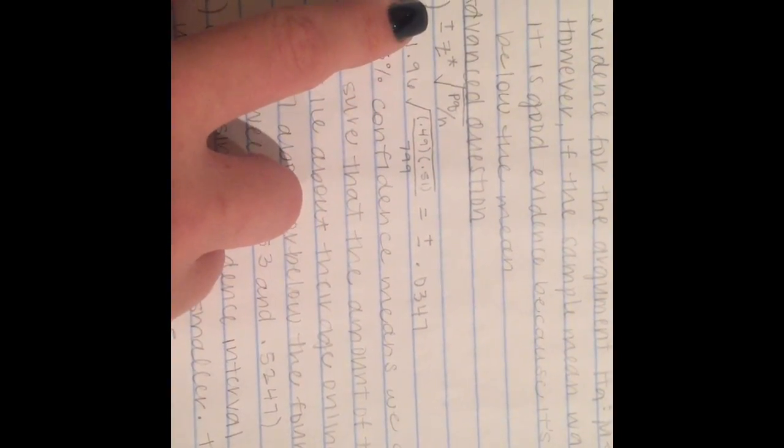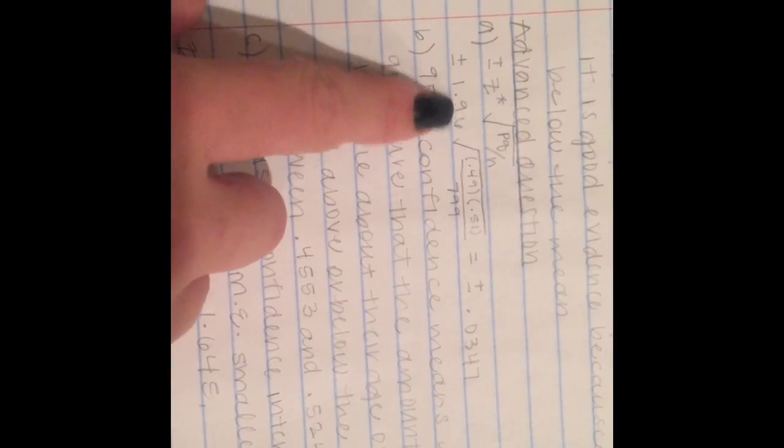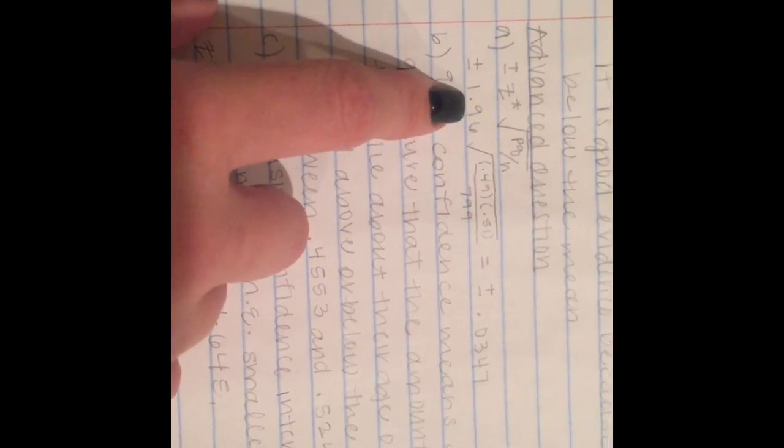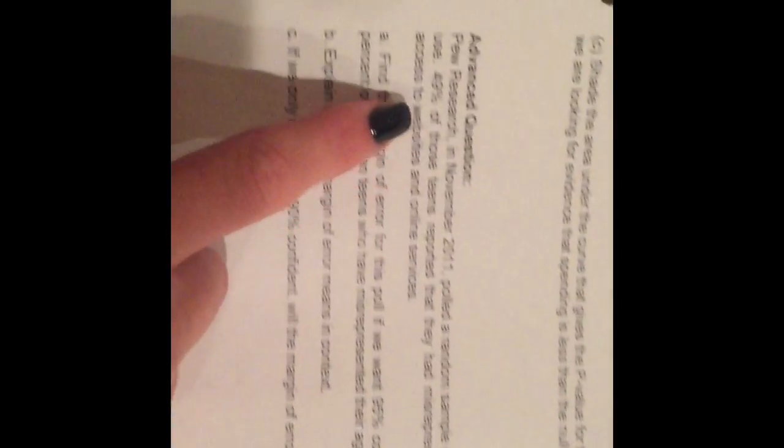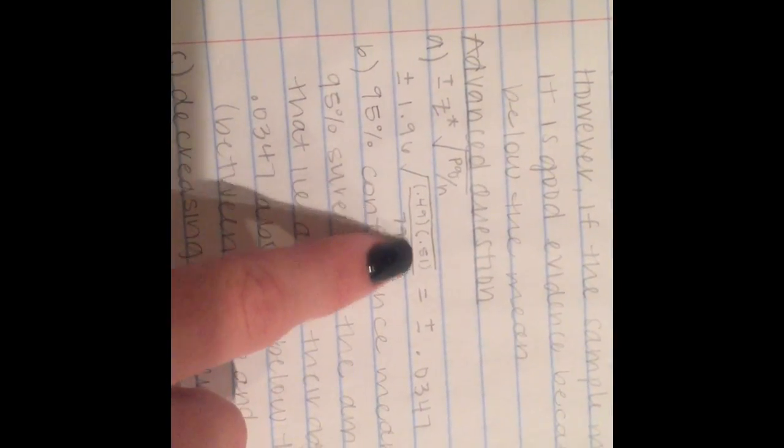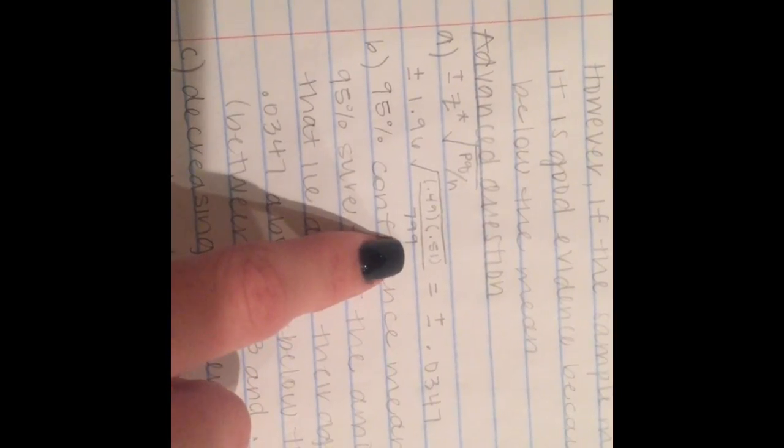So the margin of error equation is just plus or minus z star times the square root of PQ over N. And so plugging that in is plus or minus the z star of the 95% confidence interval, which is 1.96. And then the P they gave us was the 49%. So I just did the 0.49 and then times the Q, which is 0.51, and then over the 799. And I got a margin of error of plus or minus 0.0347.